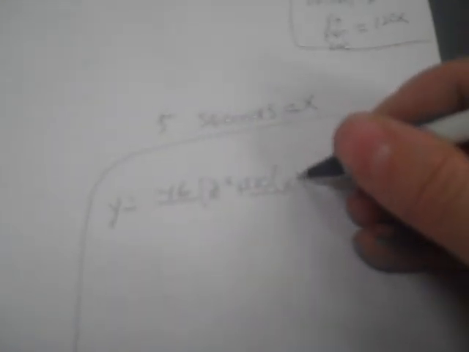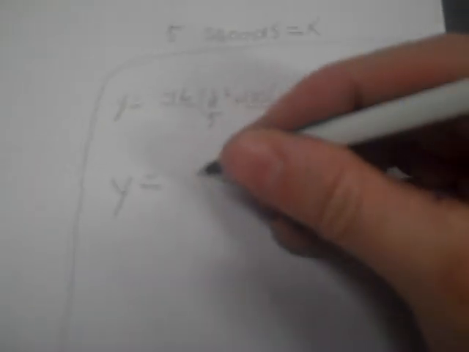Okay, nice equation. Now, take the last value in the problem, 5 seconds. Seconds is x, so I love it when they give me x values. I just plug them in, because y is easy to find then. So negative 16, 5 to the second, plus 120, 5 plus 15. 215. So 215 feet after 5 seconds.